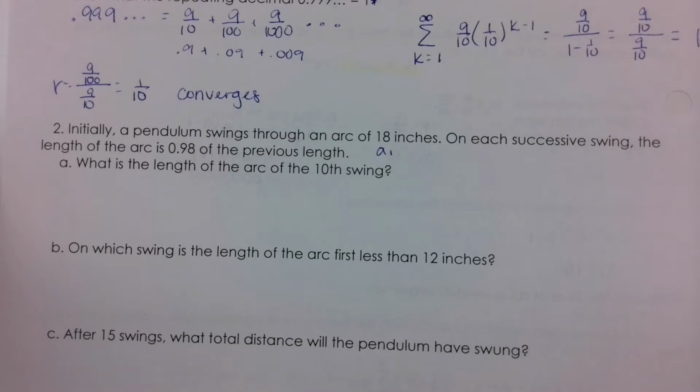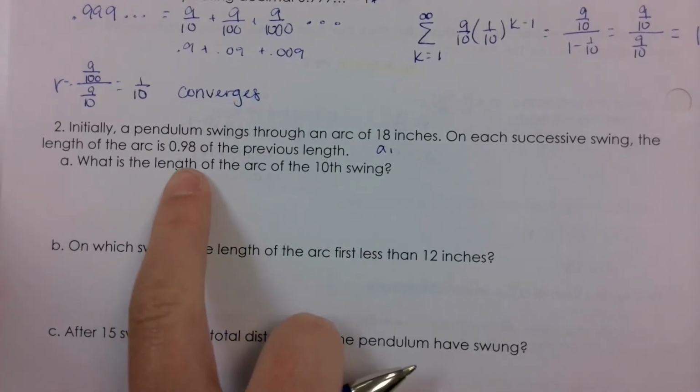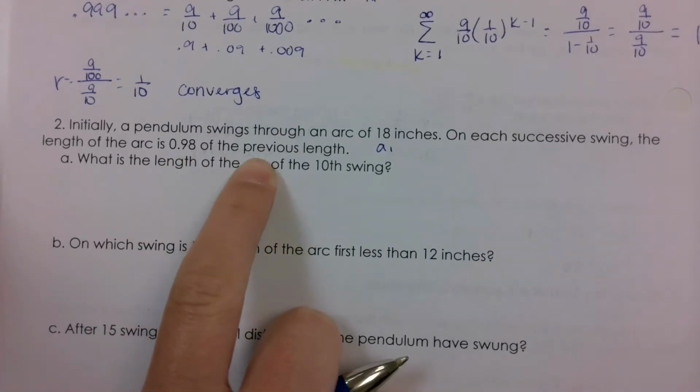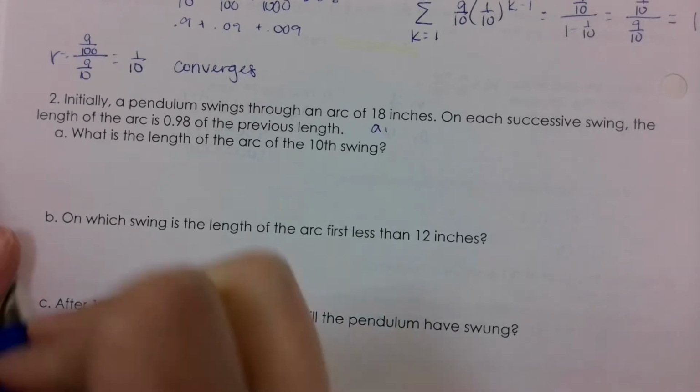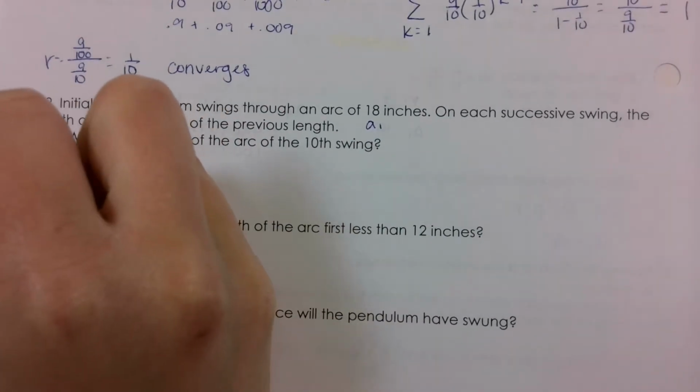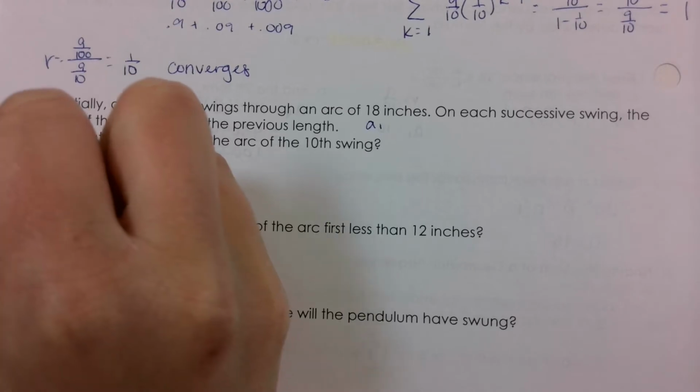On each successive swing, the length of the arc is 0.98 of the previous length. So it's getting shorter each time, because you start it and then it slowly stops, right? So it's just hanging straight down. It wants to know the length of the arc after the 10th swing. So this is a sub 10, right? So a sub n. There's a rule for how to find that on the front of your notes. So we want to know a sub 10 equals.